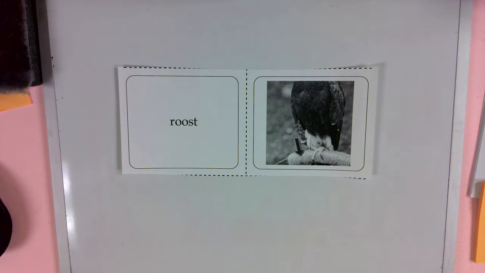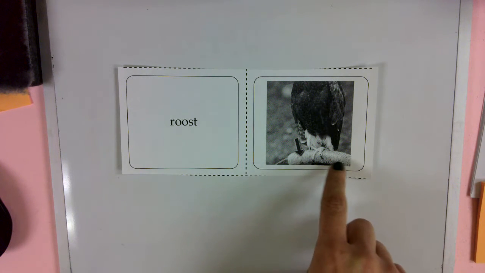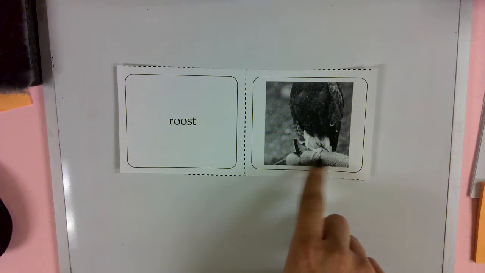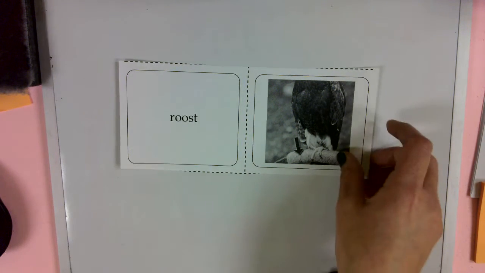So a roost is a type of support for birds or bats to sleep and rest. So this is what it is, and we will be hearing that in the story. And bats and birds usually use these to sleep or rest.